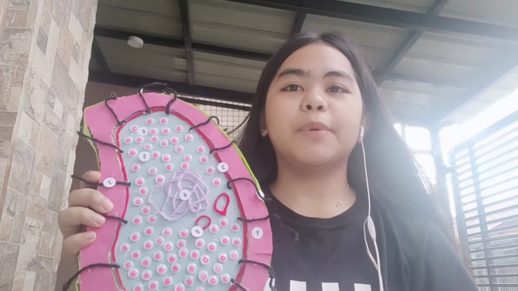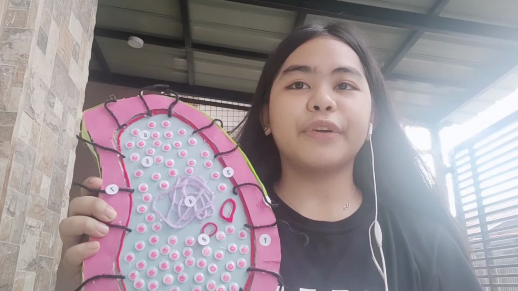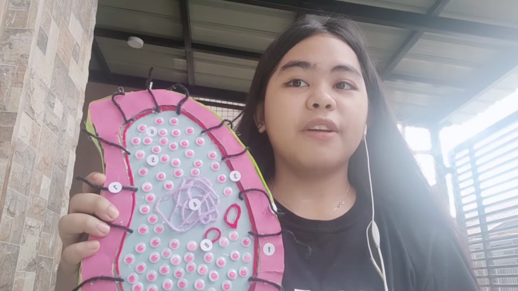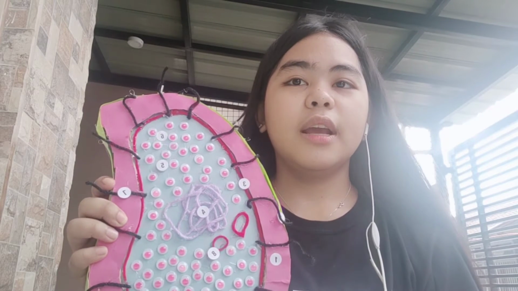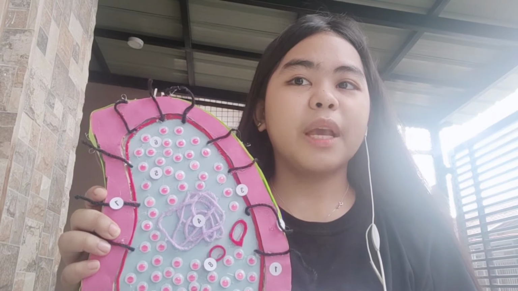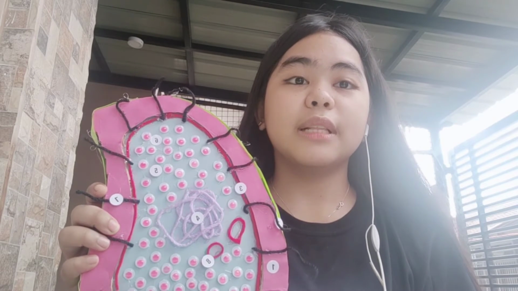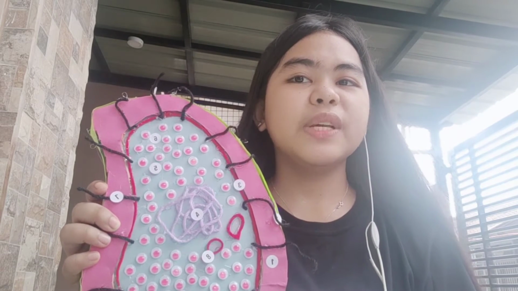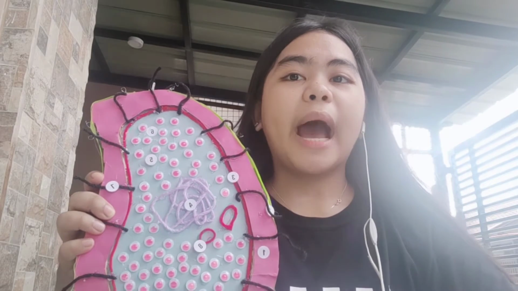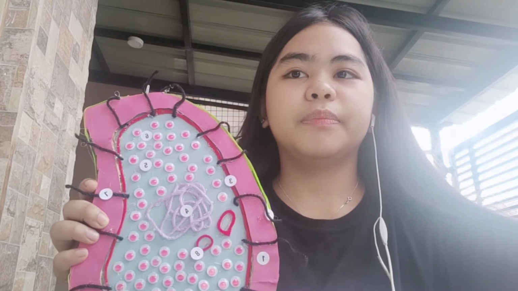Next is the capsule. This color green one is the capsule. The capsule can protect a bacterial cell from ingestion and destruction by white blood cells, or phagocytosis. While the exact mechanism for escaping phagocytosis is unclear, it may occur because capsules make bacterial surface components more slippery, helping the bacterium to escape engulfment by phagocytic cells.